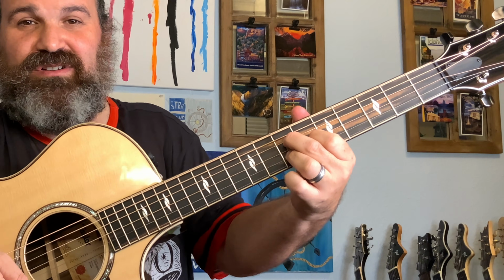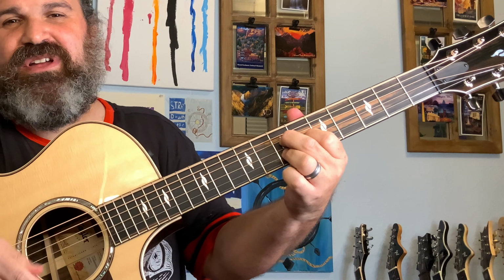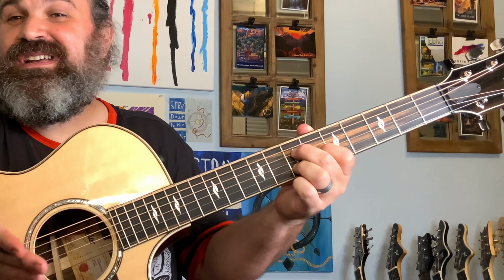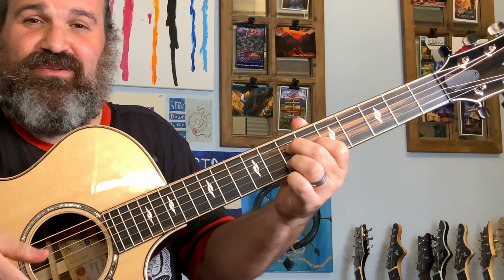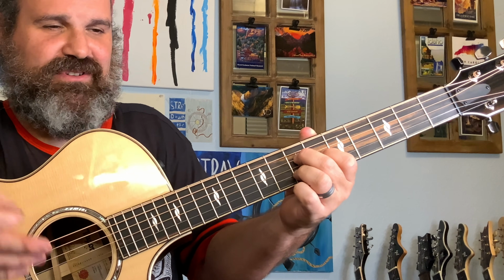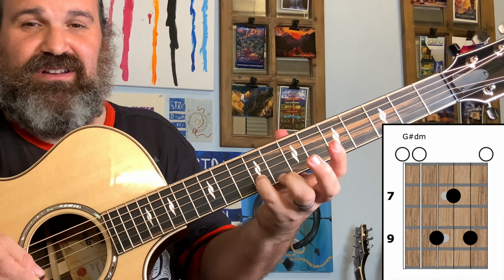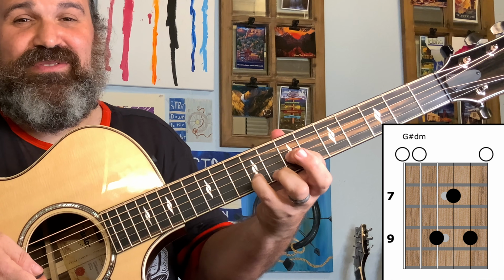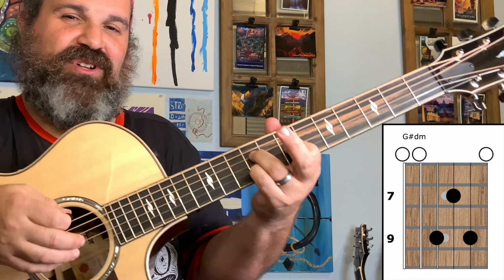Now the 7th chord, the G sharp diminished. That's the real chord. In the other video I mentioned at the start of this video, I also say you can play an E7 in place of this, but we're gonna go right for the G sharp diminished, which is very similar to the E7. And G sharp is the 9th fret of the B. You're gonna put your pinky there. Index finger is gonna go on the 7th fret of the G, and ring finger will go on the 7th fret of the D. Let them all ring.